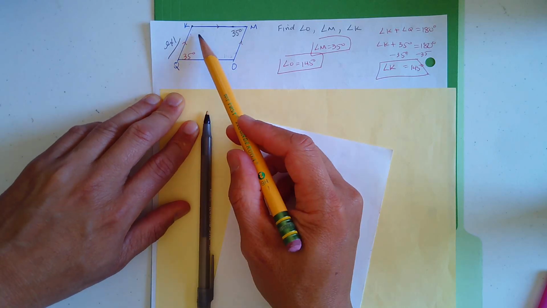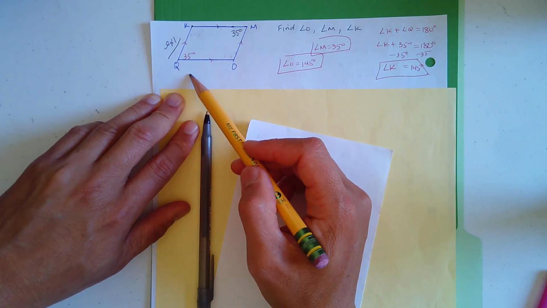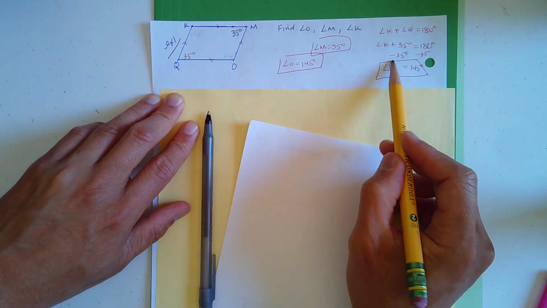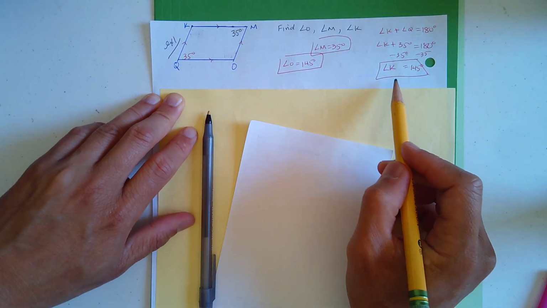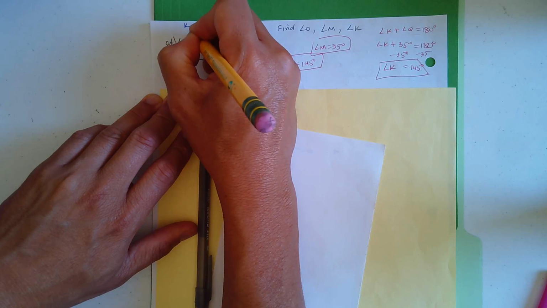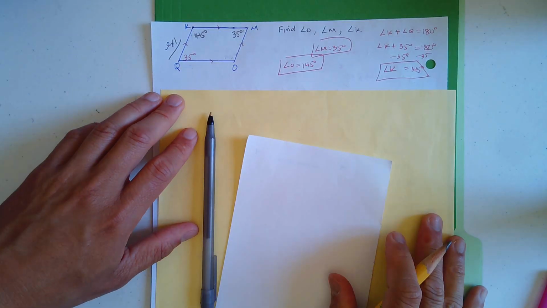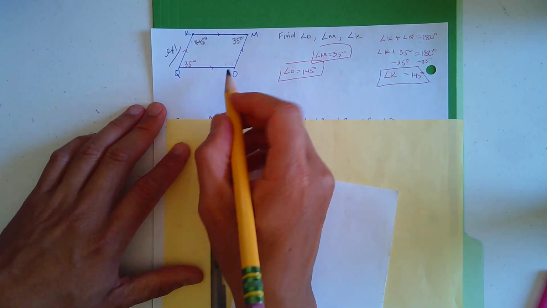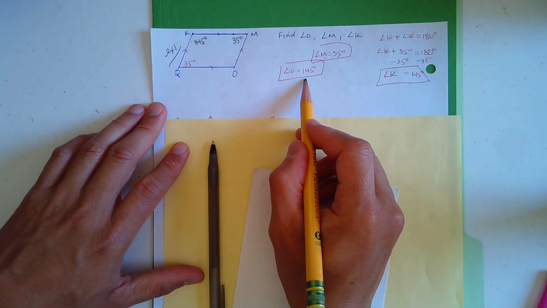We also know angle K plus angle Q, same side interior, equals 180. Subtract 35 degrees from both sides. Angle K is now 145 degrees. If that's the case, we know angle O is also going to equal 145 degrees.